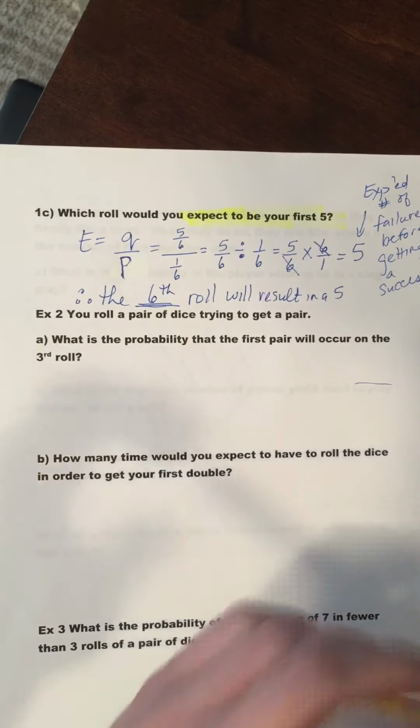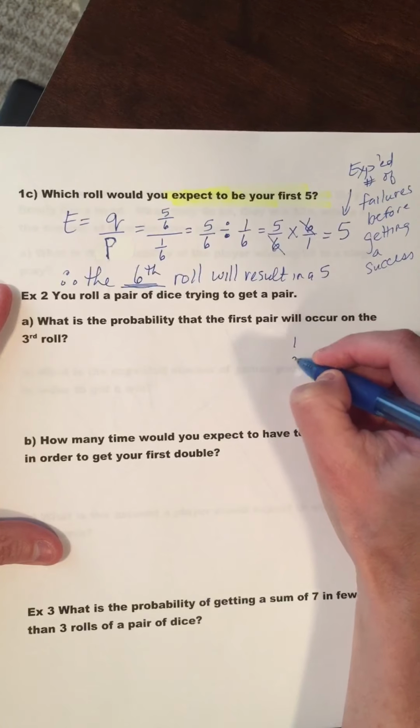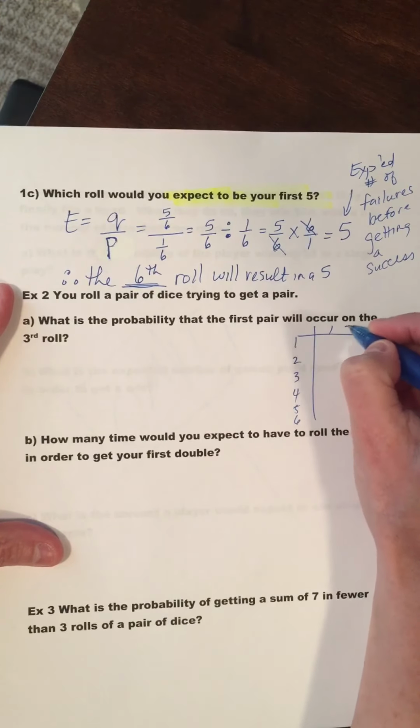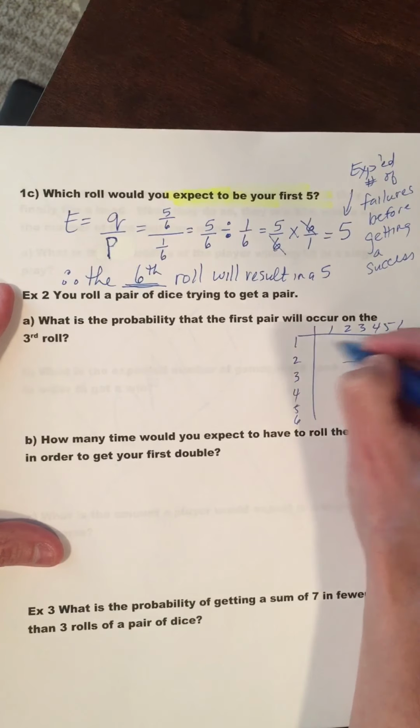Okay, be real careful. Okay, let's take a look. You roll a pair of dice. Oh, okay, we're familiar with this. That means dice chart.